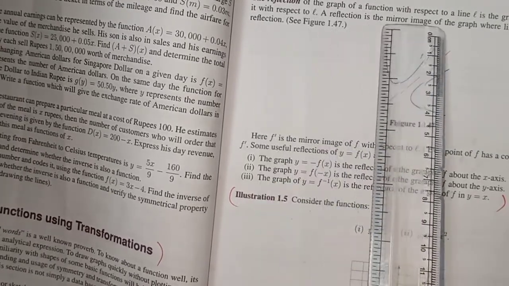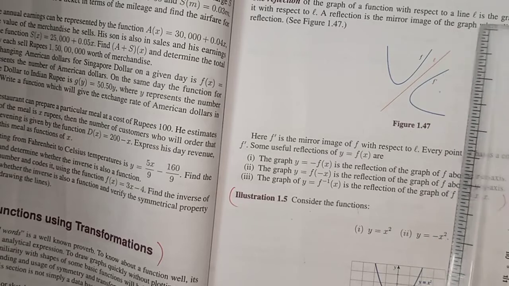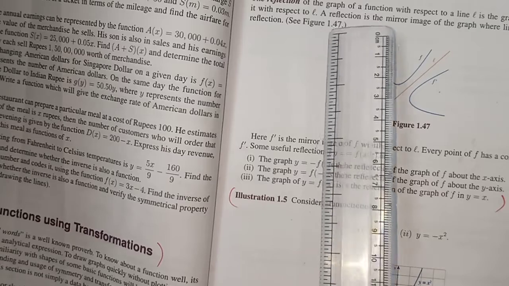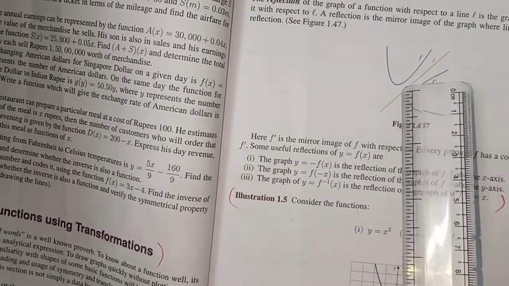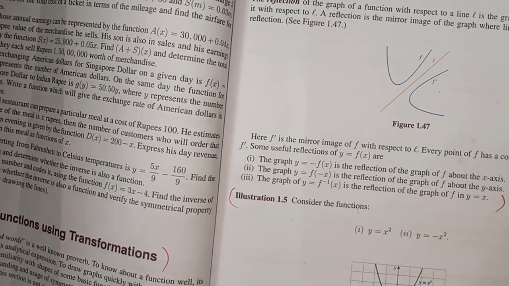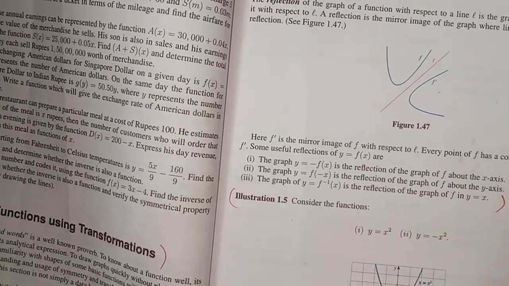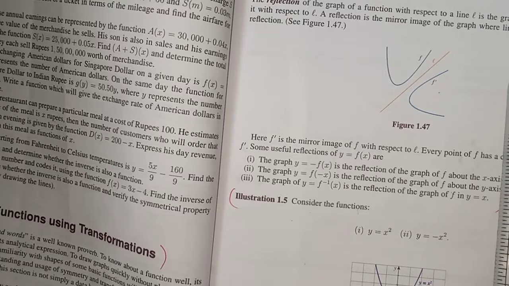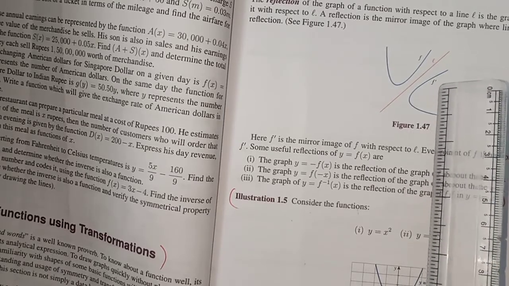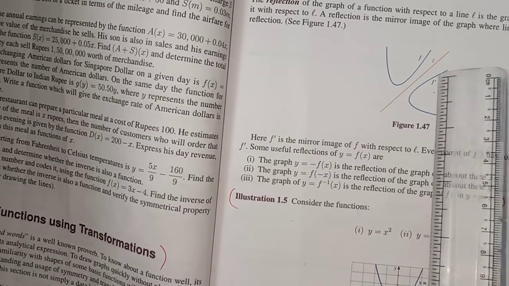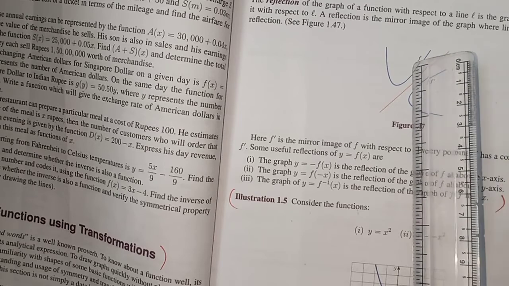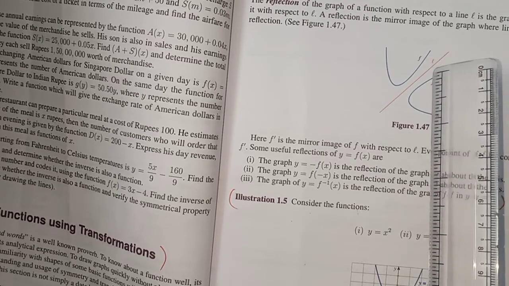The reflection of the graph of a function with respect to a line L is the graph that is symmetric to it with respect to L. So a reflection is the mirror image of the graph, where the line L is the mirror of the reflection. Now look at the diagram here. F dash, this part of the curve, is the mirror image of the curve F. Here L is the mirror.